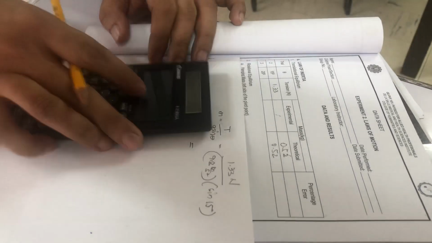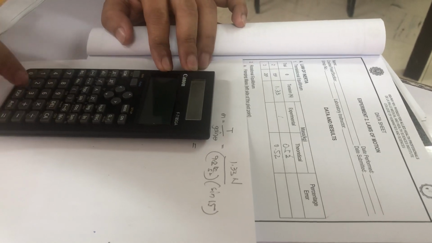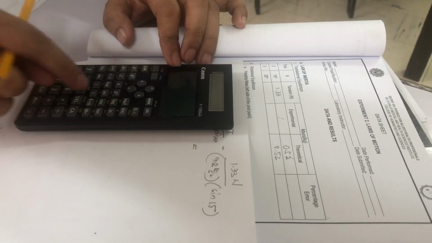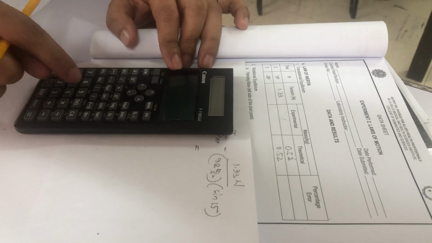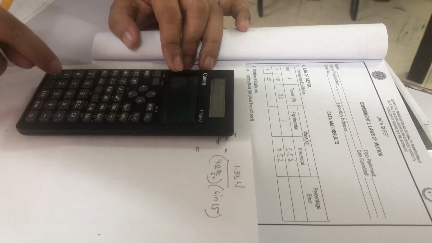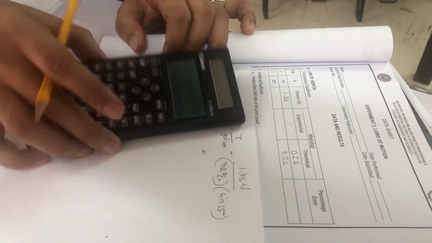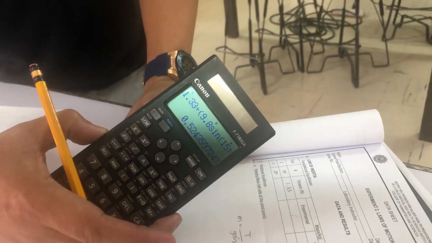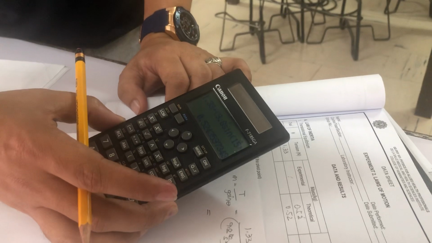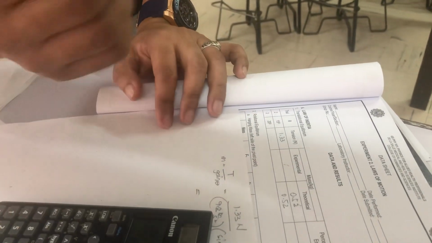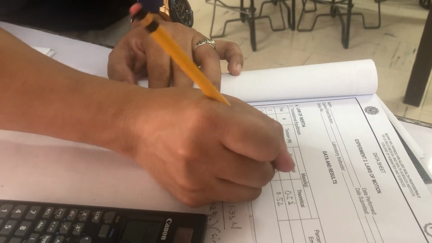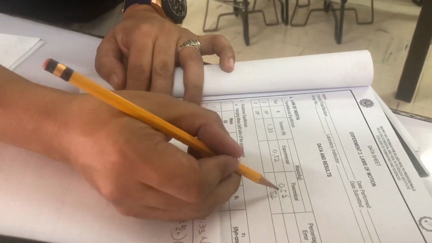So we have 1.33 divided by 9.8, and then sine 15 degrees. The answer here is 0.52, or 0.524, but let's round to two decimal places. So this is 0.52.